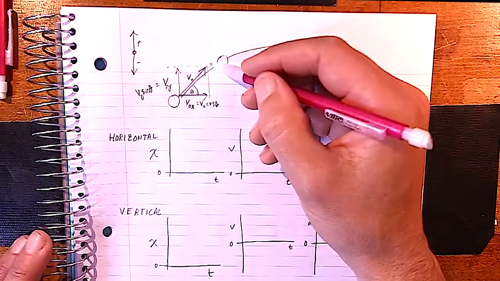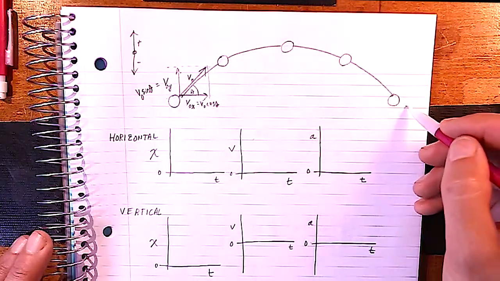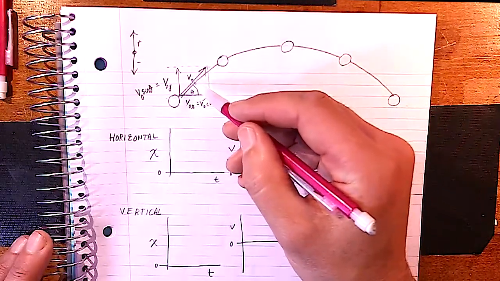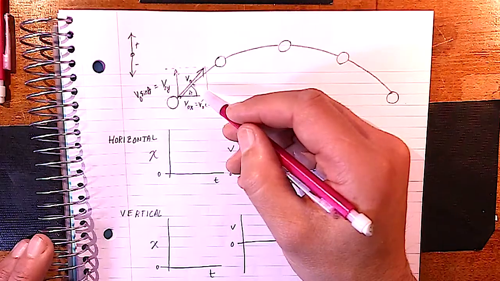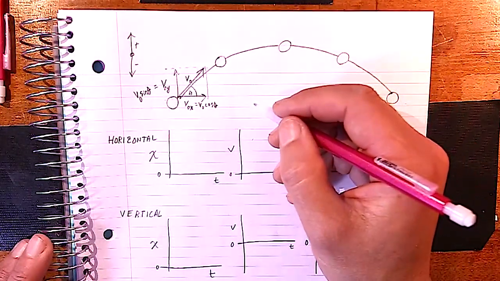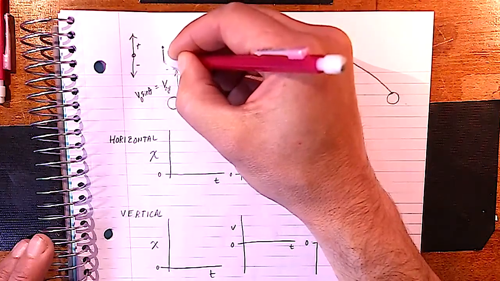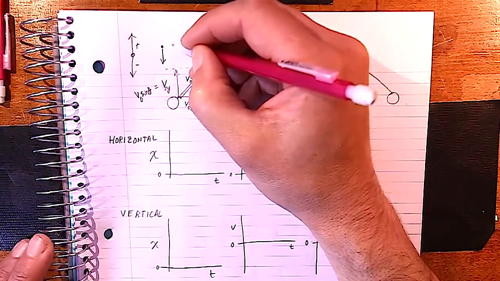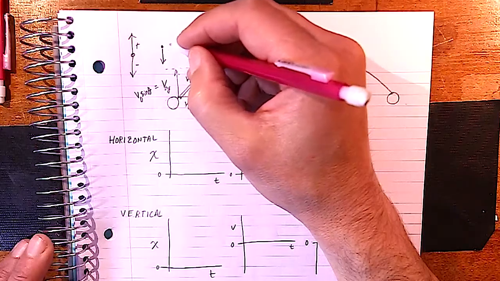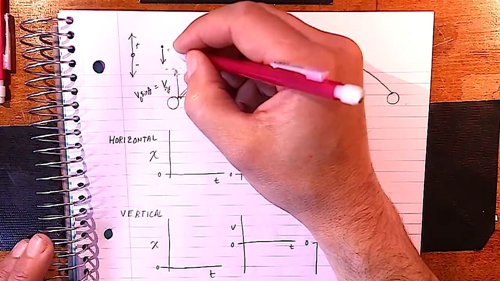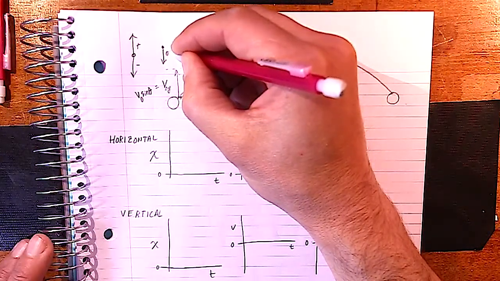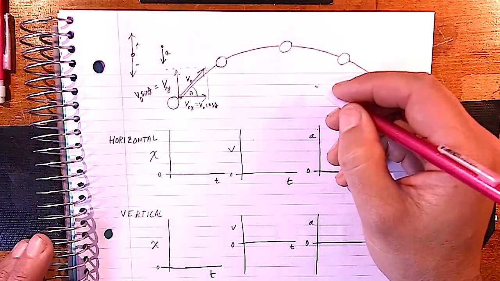And we can say, as the ball travels through the air, that its velocity is going to be changing because we have a force of gravity acting on it. Now, the direction of the force of gravity is down. And we know if this is the only force acting on it, it's a net force. If the net force is down, then the acceleration has to be down.